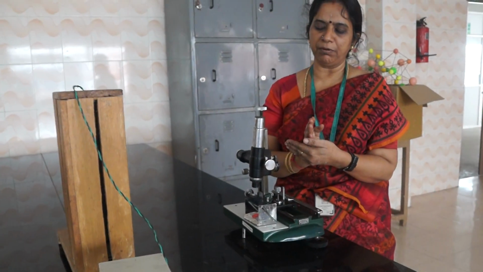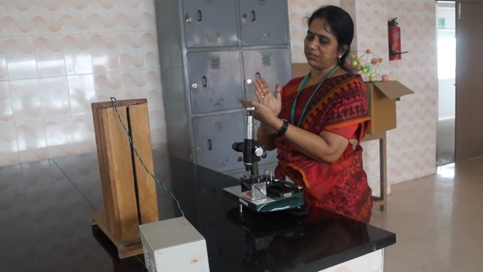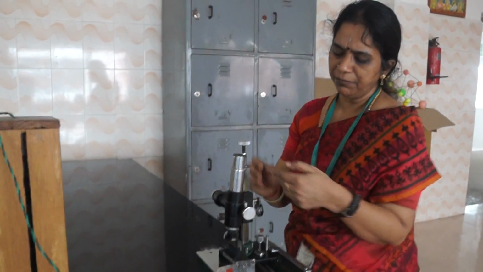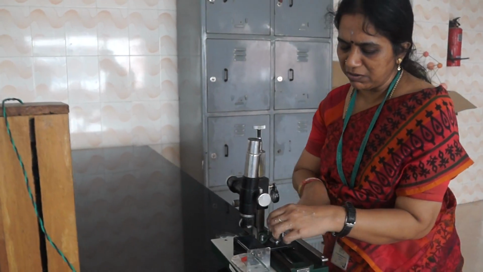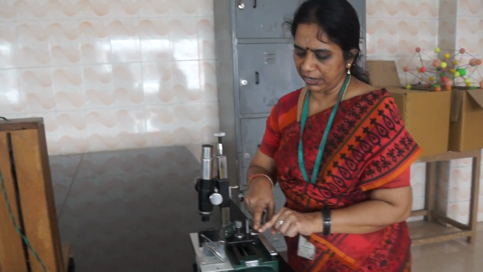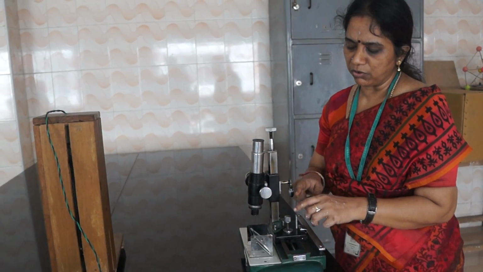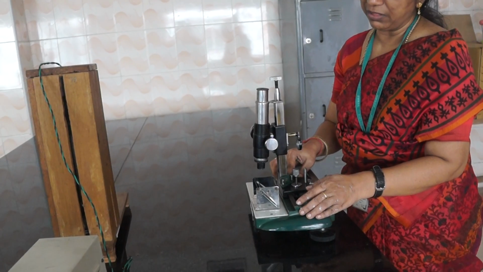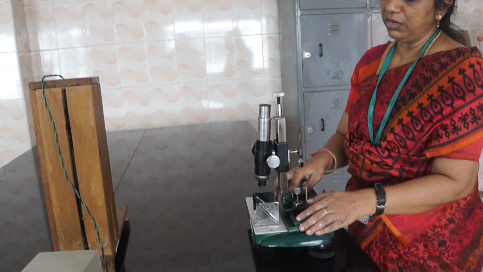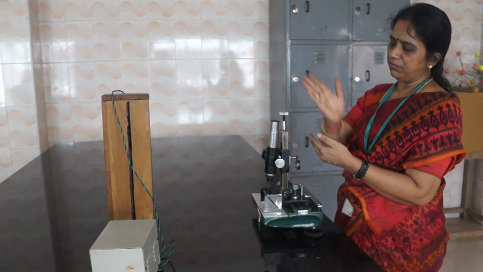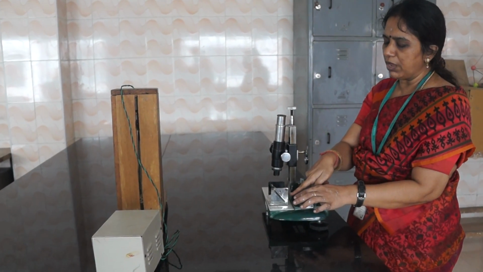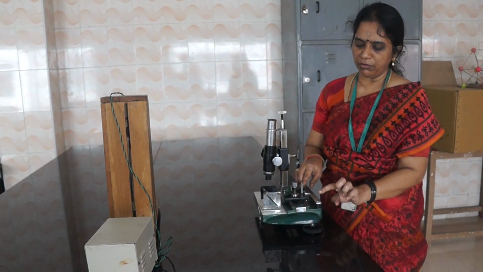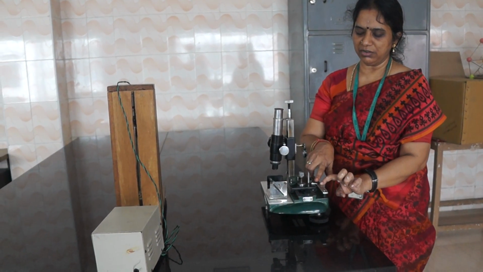How to note down the rubber band reading? The rubber band should be exactly coinciding with the middle of the vertical crosswire. So you need to note down the main scale reading and the vernier scale coincidence. After noting down the rubber band reading, slowly you move to the other side. The thin wire will be displayed there. At the vertical crosswire, again the thin wire should be coinciding. At that particular place you need to note down the main scale reading and vernier scale reading.